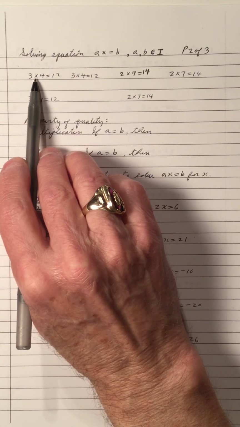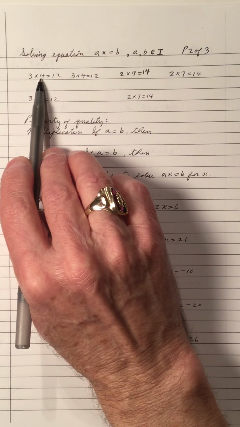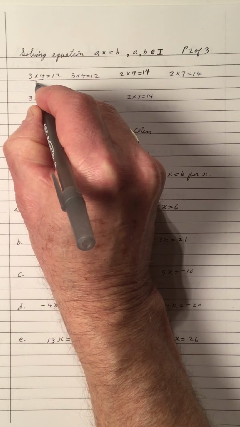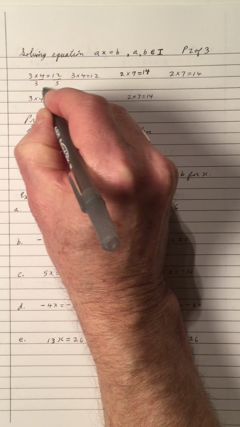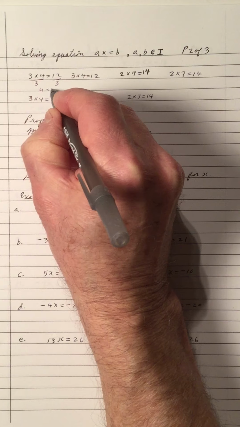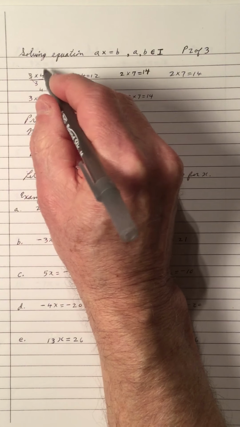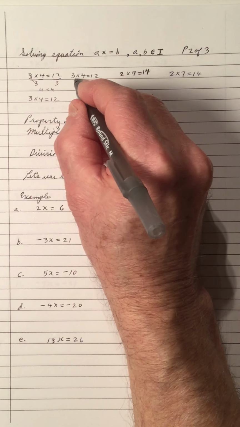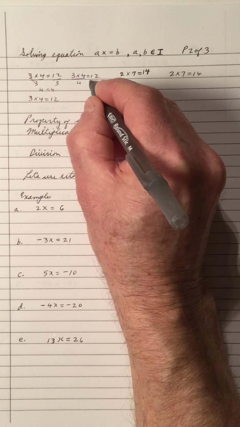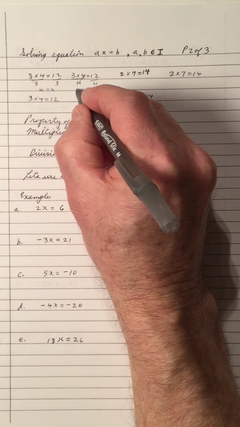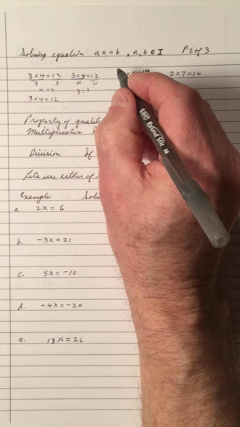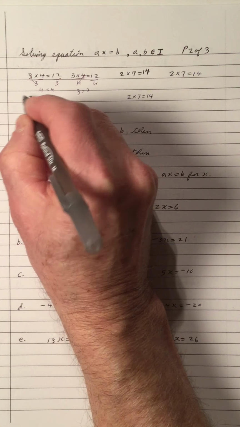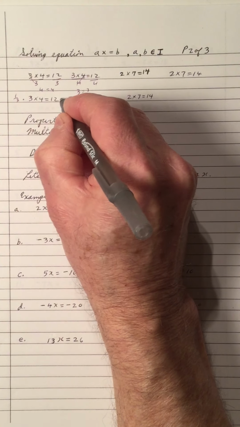Let's pretend we have the equation 3 times 4 equals 12. If you divide by 3 on each side, then you get 4 equals 4. So if you have an equation, you can divide each side by the same number. Or you can divide by 4 on each side. The 4's cancel out, and you get 3 is equal to 3.